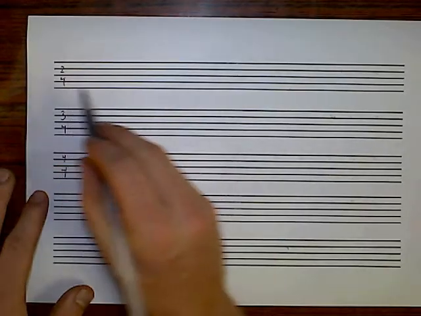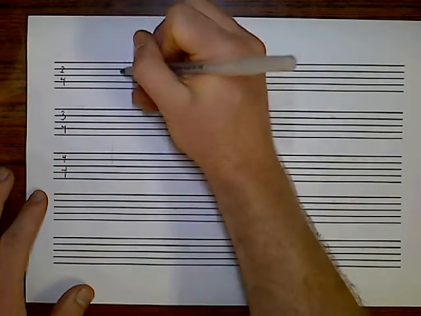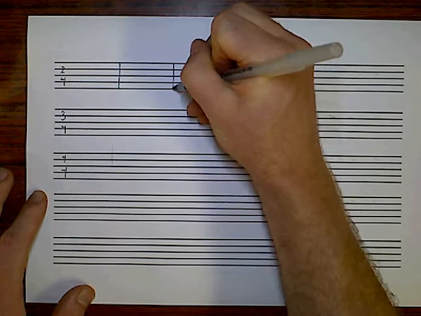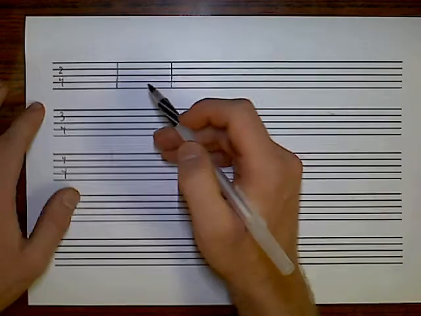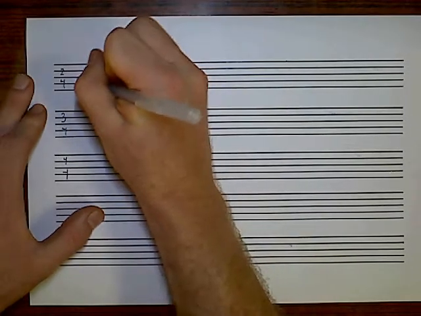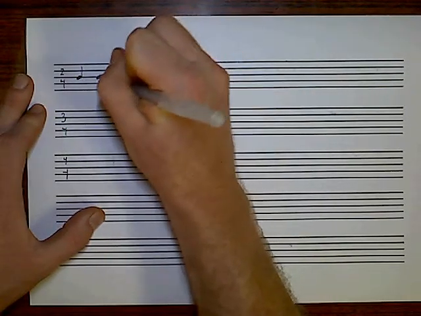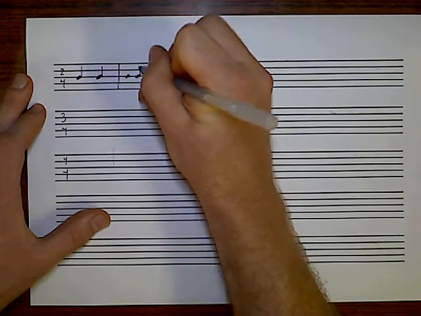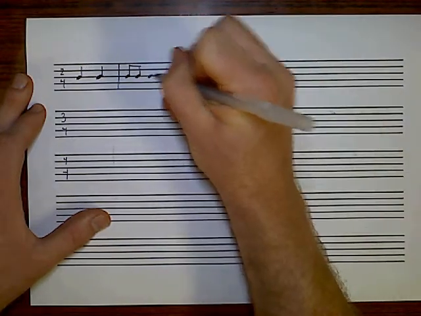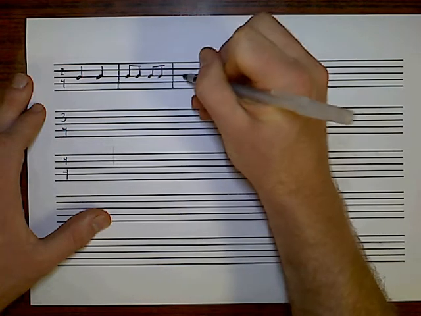In 2/4 time, you are going to have 2 beats in each measure. That means 1, 2, 1, 2, 1, 2. Now, you're going to see that in music separated out by bar lines. Just a single straight line from the bottom of the staff to the top of the staff.